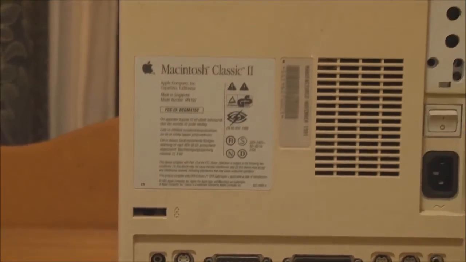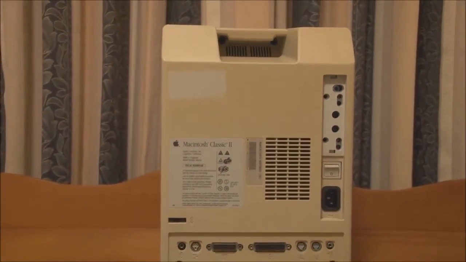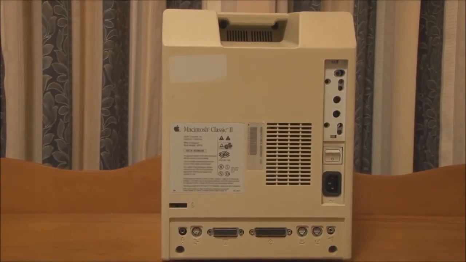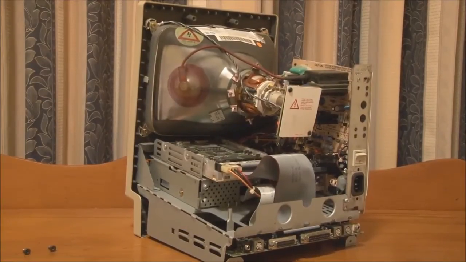So, unfortunately, unlike the Color Classic, you have to remove the entire back panel off the Classic II in order to take the logic board out. So that's what we'll do. I'll remove those 4 screws and we'll take the back panel off and we'll have a look inside. Okay, I've removed the back panel off the Classic II, so we can now have a look inside.